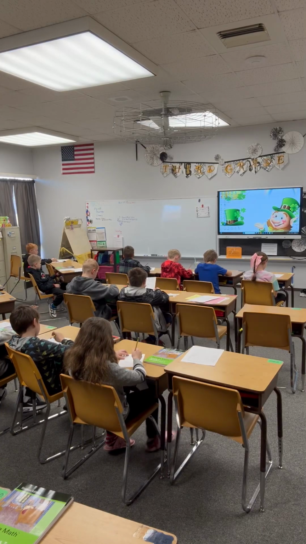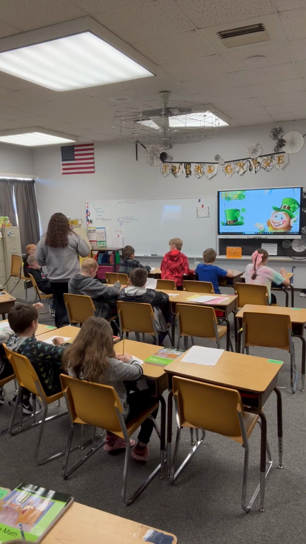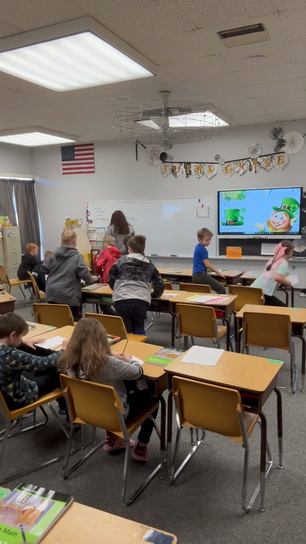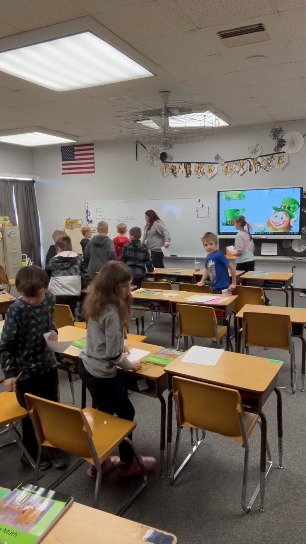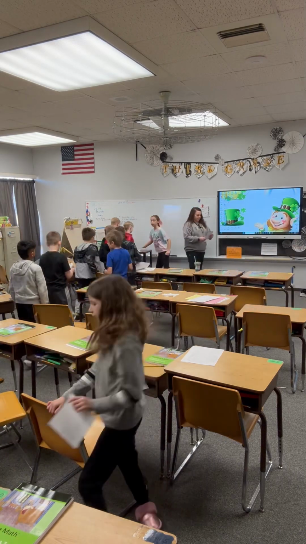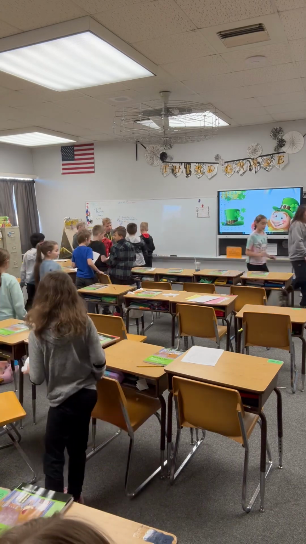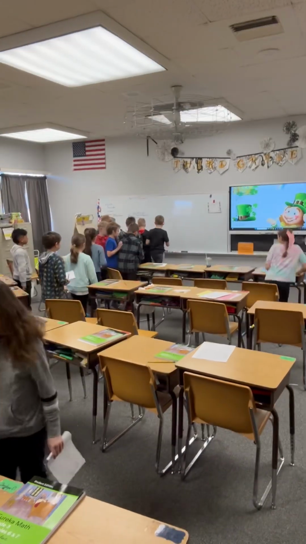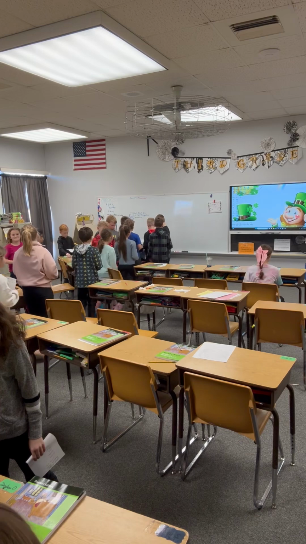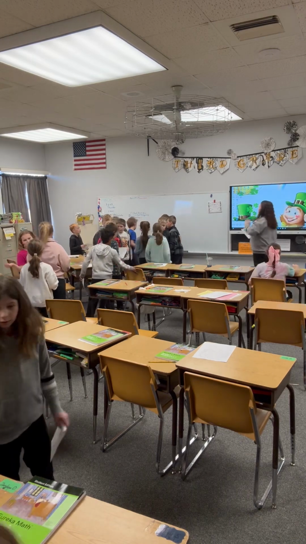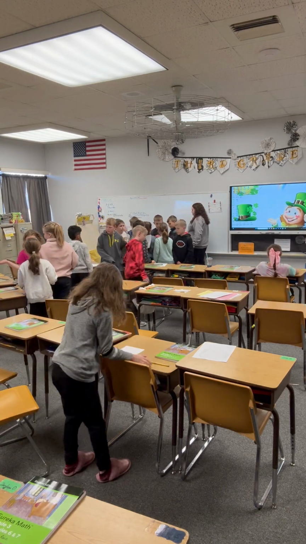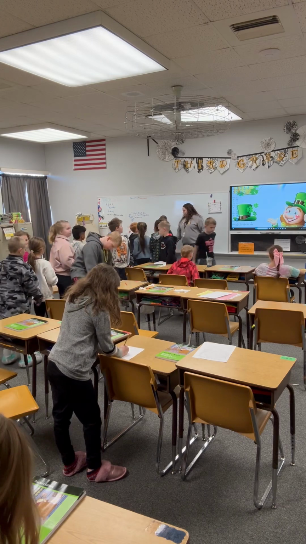Once you have that circled, come put it up here on the cart. No, you don't need it in.